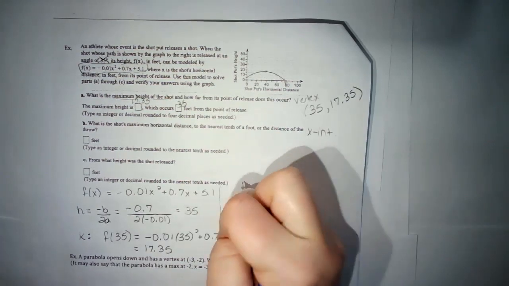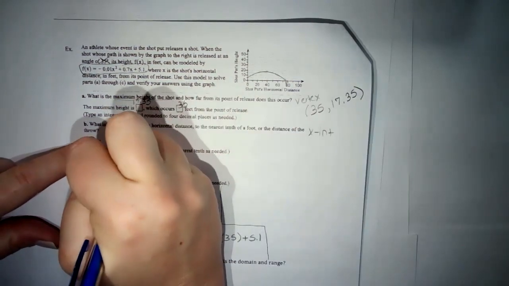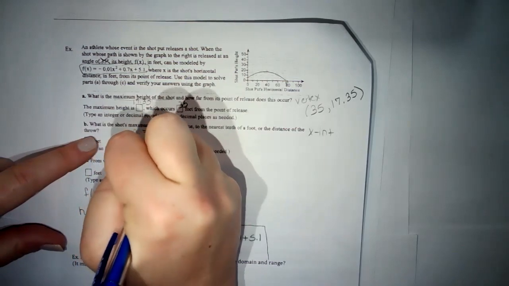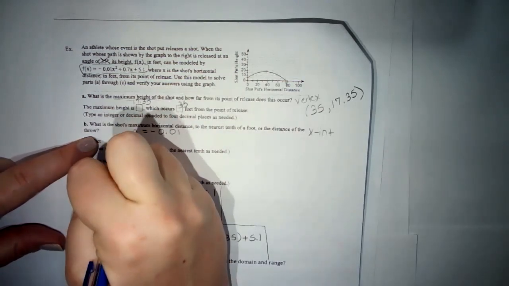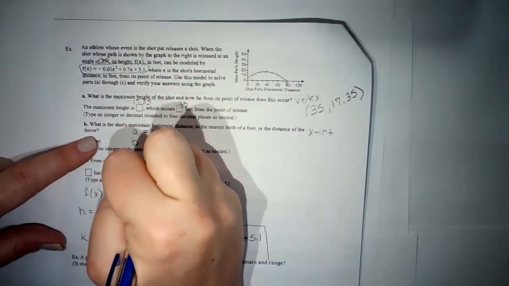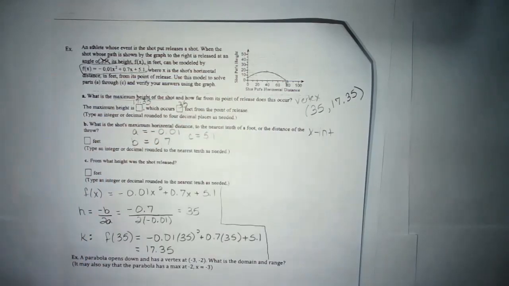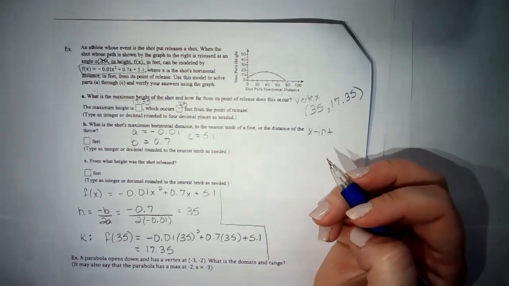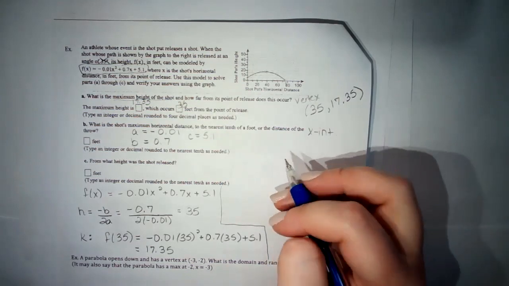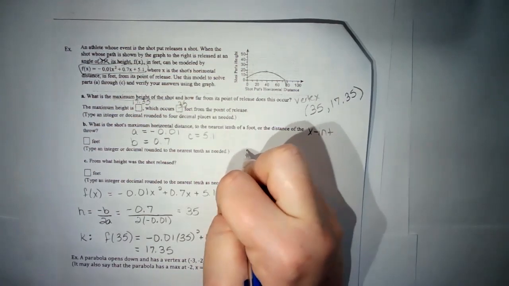Okay, so let's go through here real quick. Let's see, our A is negative 0.01. Our B is 0.7, and our C is 5.1. All right, and then I'm not going to write out the quadratic formula. We'll just talk about it as we put it in, because I'm already running out of room.